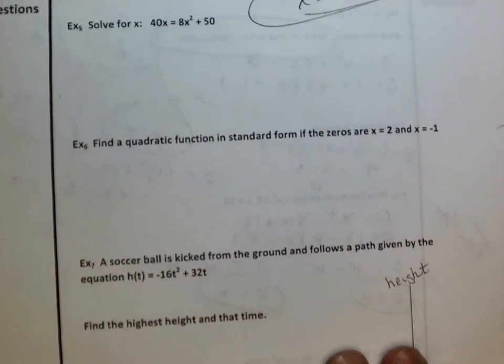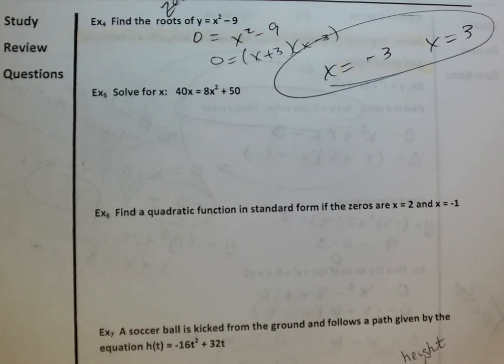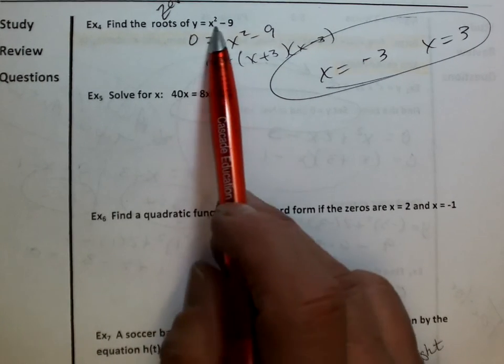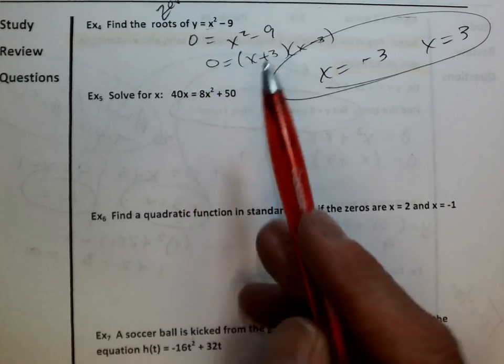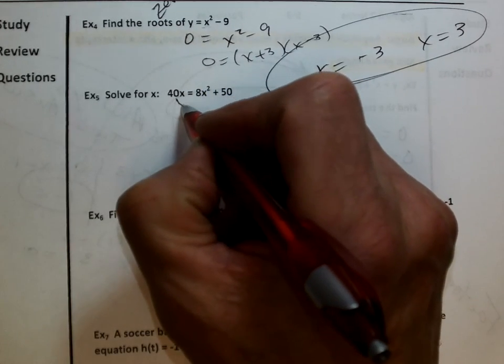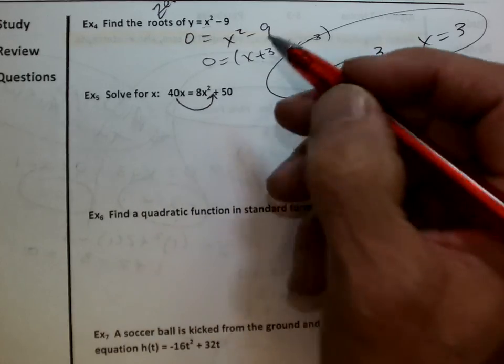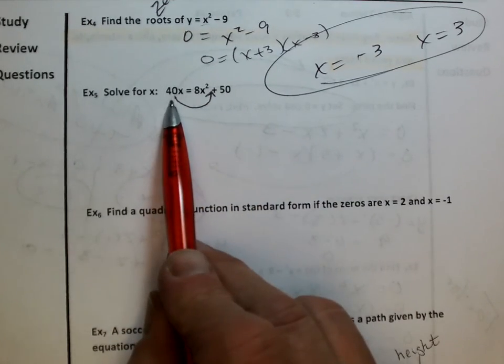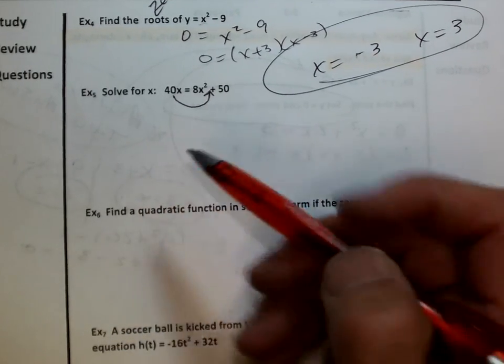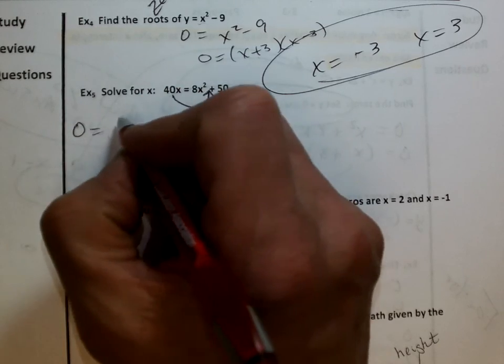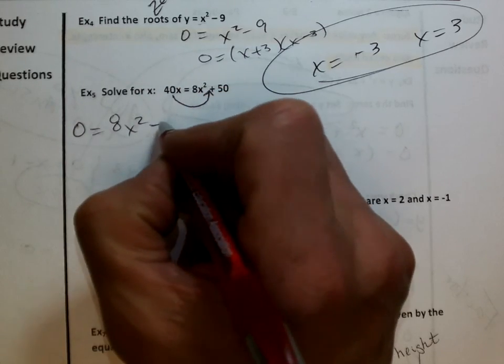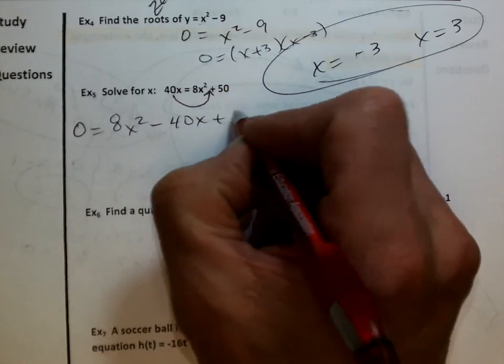All right. Example 5. Am I going too fast? Thumbs up, okay? Example 5 is different. You see, all of these had all the x's, so I'm going to bring the 40 and subtract it and put it there, because I want to have 0 equals 8x squared minus 40x plus 50, okay?